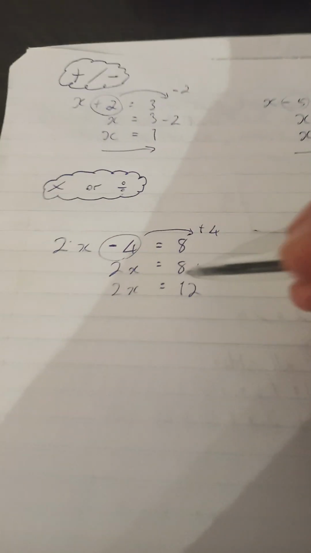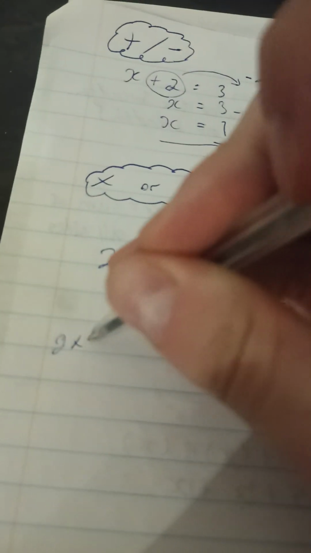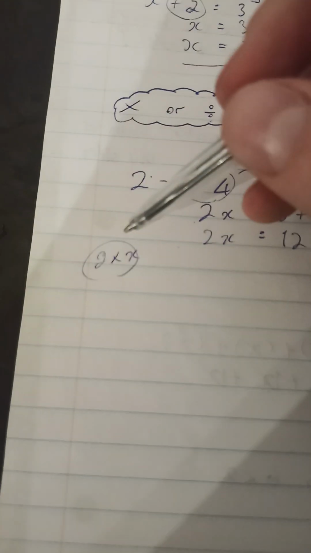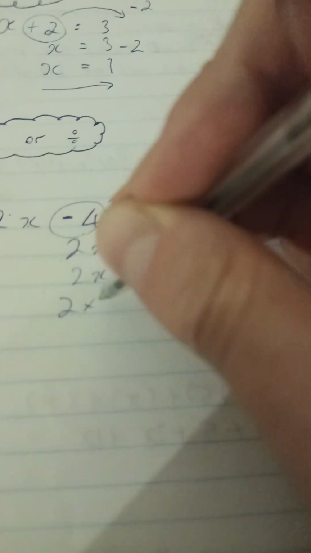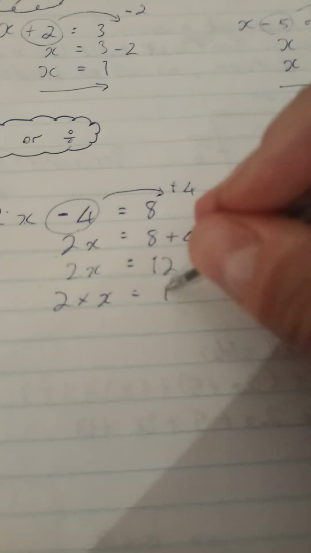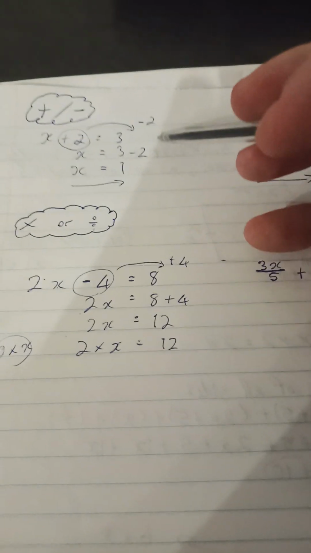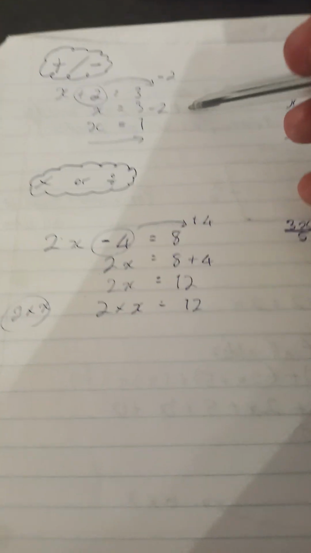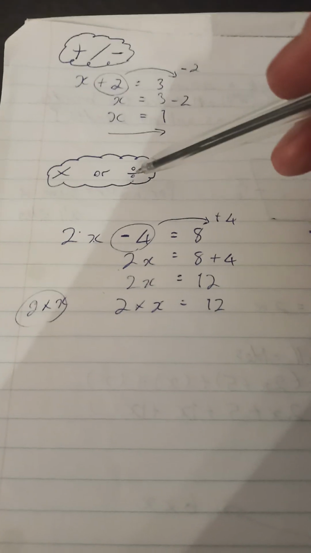Now what do we do? Clearly, you know that 2x is also the same as writing 2 times x, right? 2 times x is equal to 2x. Now, let me just write it like that. 2 times x is equal to 12. Now, when we are taking things over, remember when I said if you're taking something over, the sign will become the opposite. Now, what is the opposite of multiplication? It's obviously going to be division.